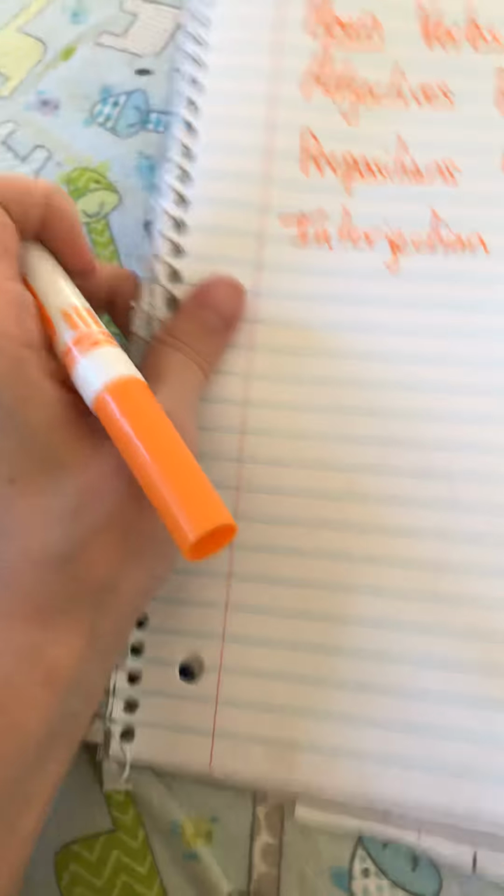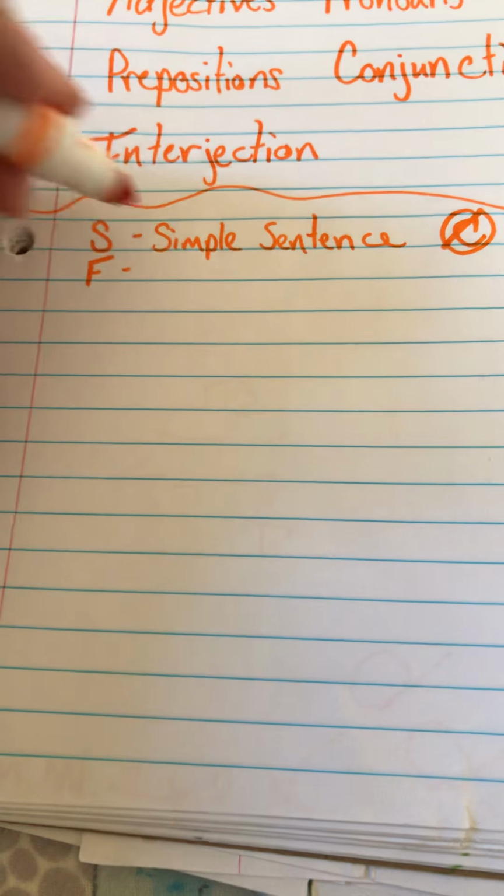Then the other part of this, so that was practice or exercise 3. Now we have exercise 4, which has these weird letters. So we have an S for simple sentence. And remember, that does not have any conjunctions. No conjunctions. We have an F for fragment, which is a sentence that's not finished.